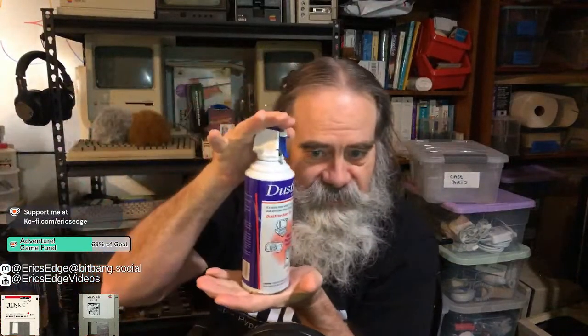And here is your canned air. Dust Free by Read Write. Oh, what else? I picked up a couple of minor things. Somebody had a probably dead Raspberry Pi Zero or something like that they threw on the bench. So I grabbed that. There were a couple others. Oh yeah, the printers.